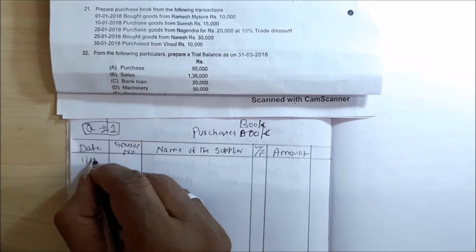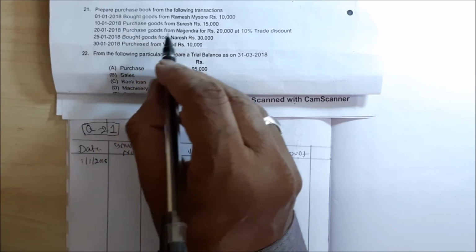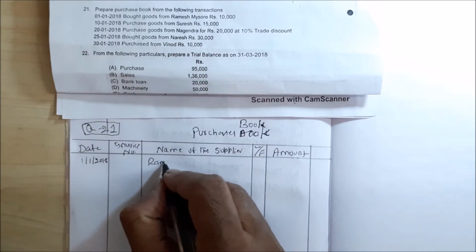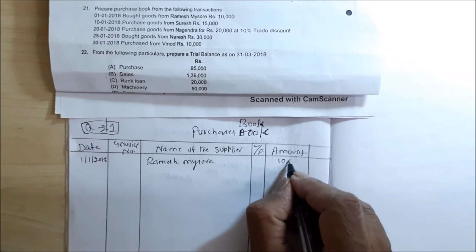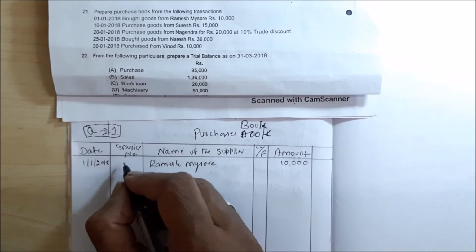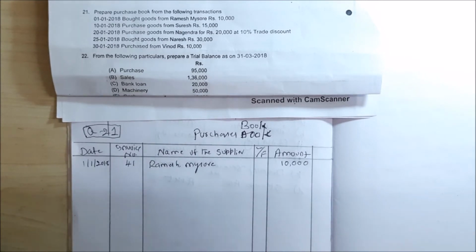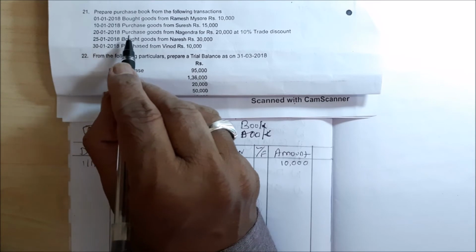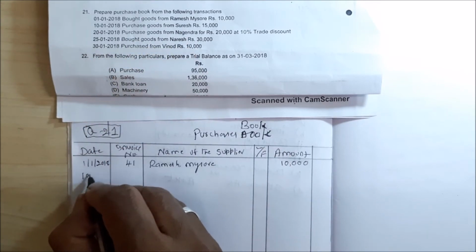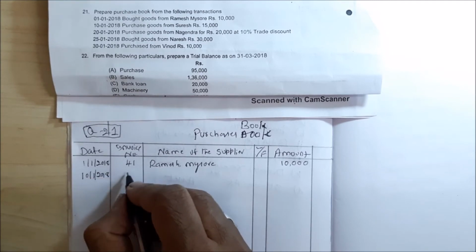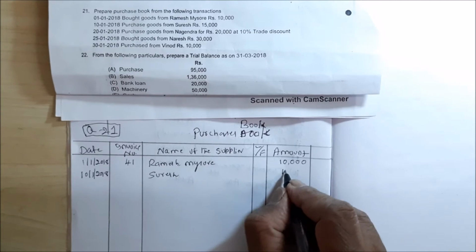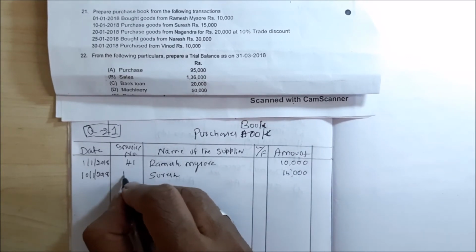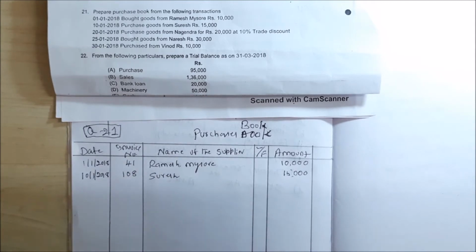1/1/2018. Bought goods from Ramesh, Mysore. How much is it? 10,000. Simple. Now I will write 41. I will assume 41. Don't worry, you can write 21, you can write 31, you can write 30, or you can write your favorite number. 10/1/2018, purchased goods from Suresh. How much? 15,000. Write 108. What is wrong in it? Nothing. I am just assuming and writing.